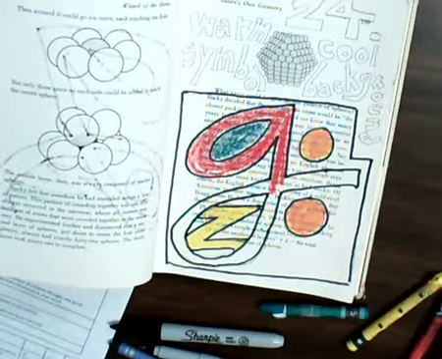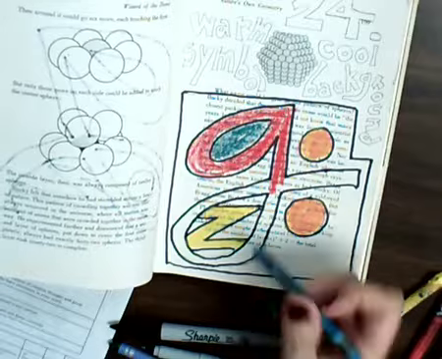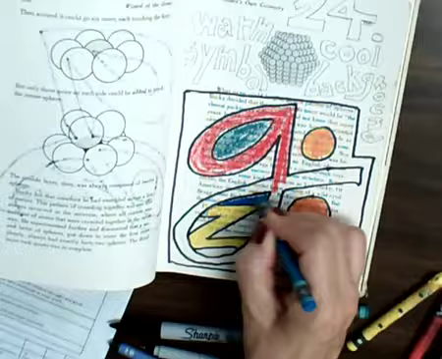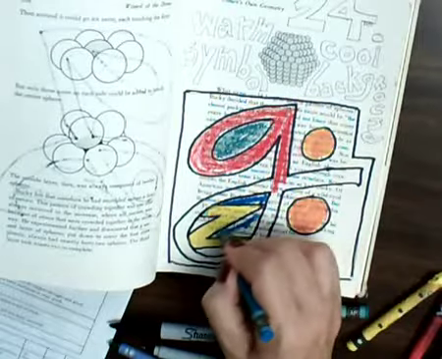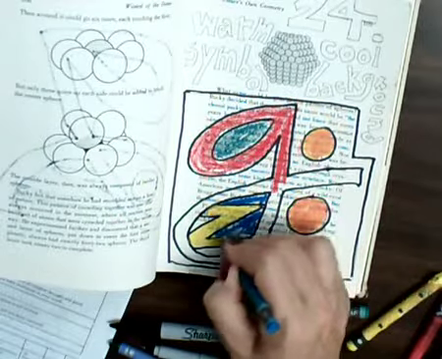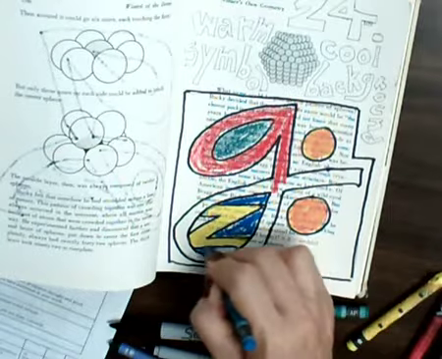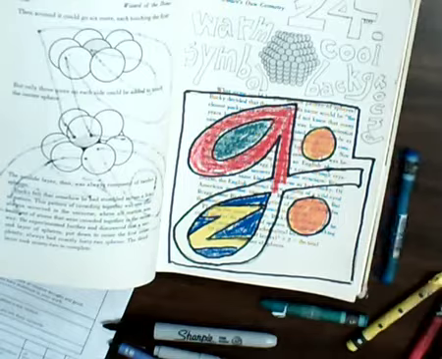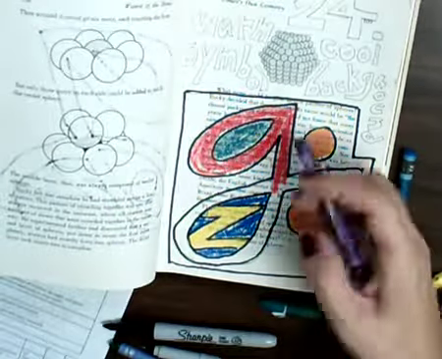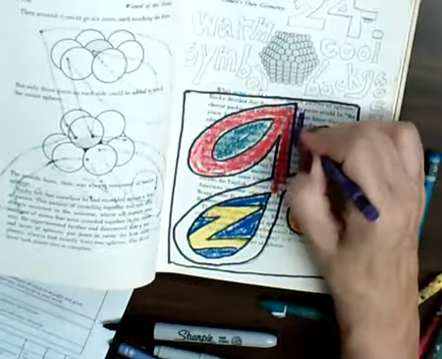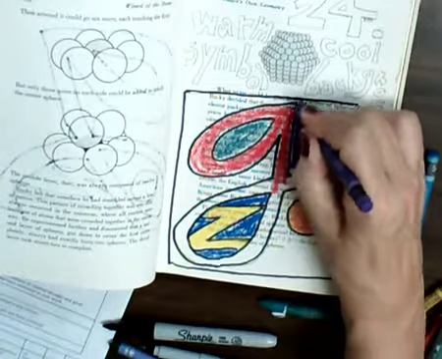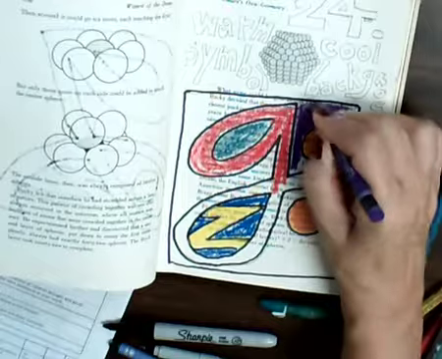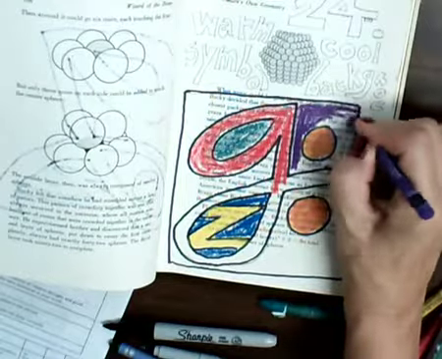And then blue could be here, because I've got a little defined space inside here. And I'm not going to finish this one for you, to give you more time to work. And then finally, the rest of the background could be violet. So then all my background is going to be cool colors. My symbol is going to be warm colors.